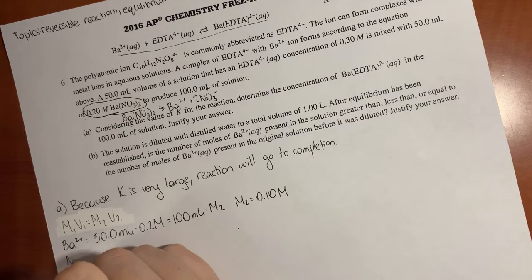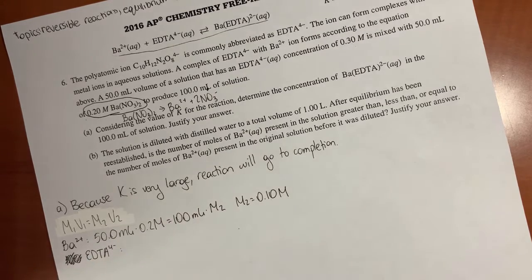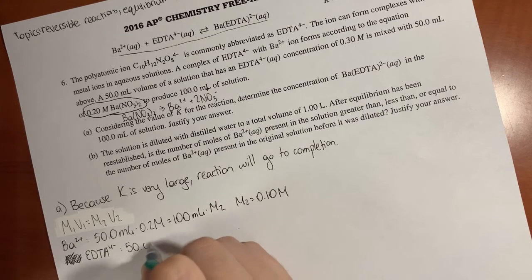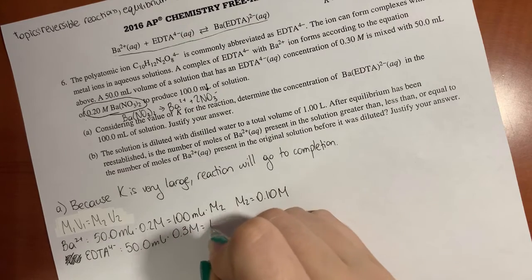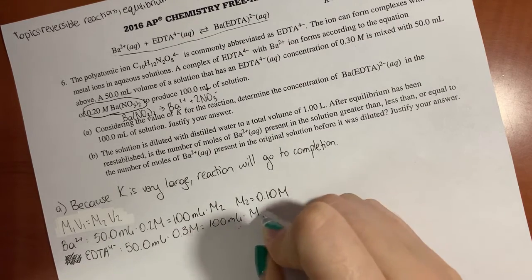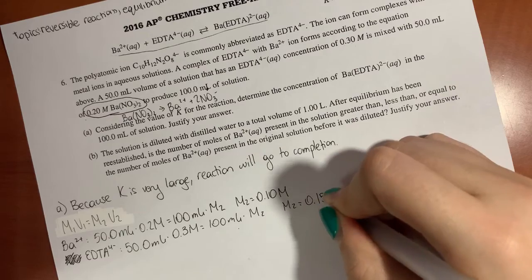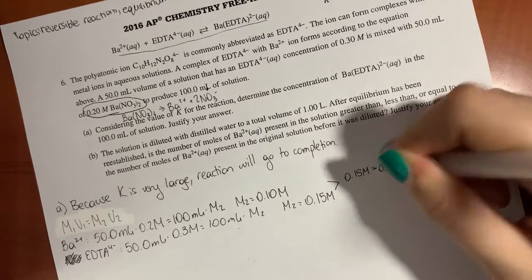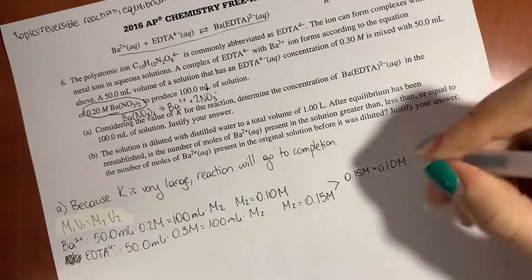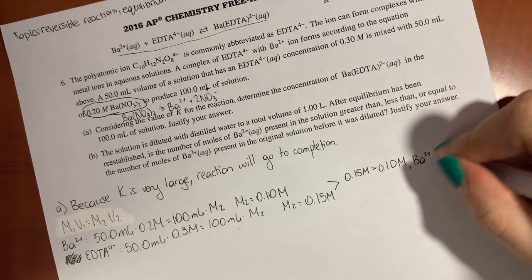Next we have it for EDTA4-, which is 50 milliliters times 0.3 molar equals 100 milliliters times M2. And M2 is equal to 0.15 molar. 0.15 molar is more than 0.10 molar, which means that Ba2+ is limiting.